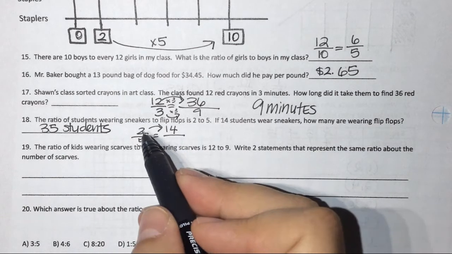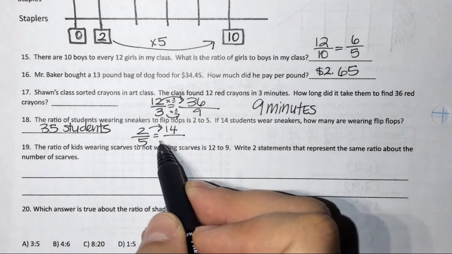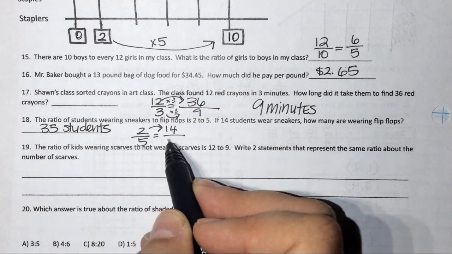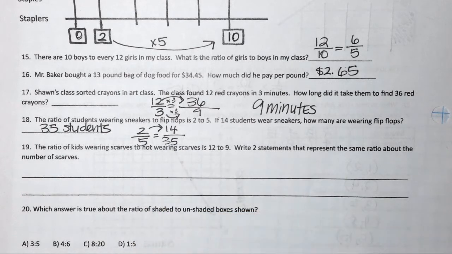So you ask yourself, how did I go from 2 to 14? Times 7. You have to do the same to the bottom, and that will give us 35.